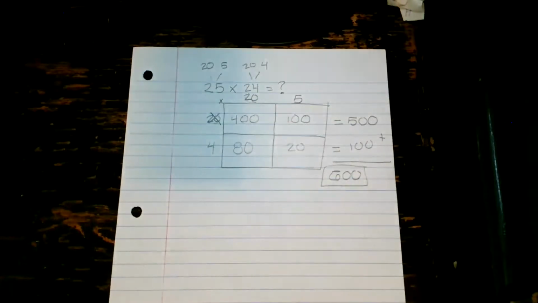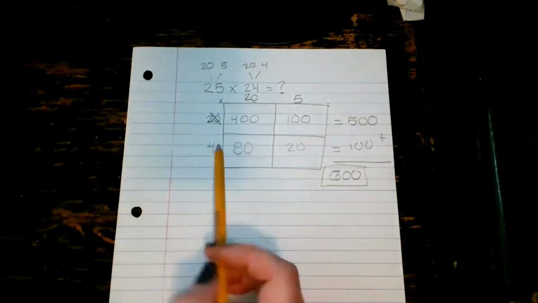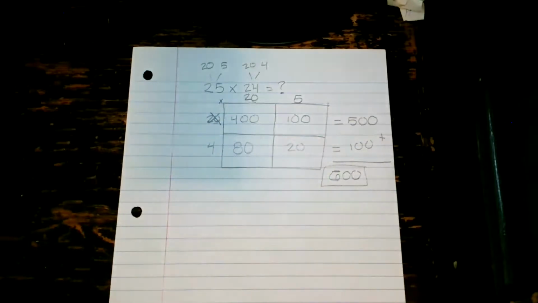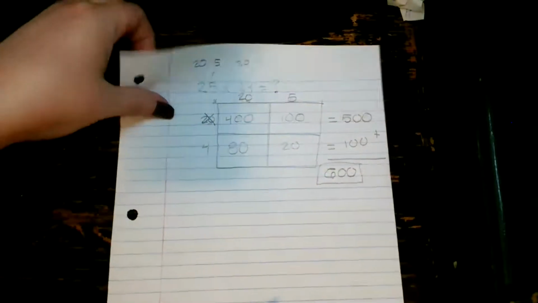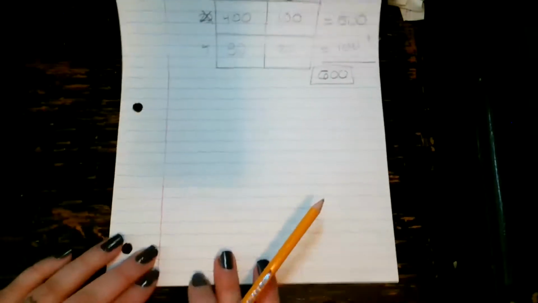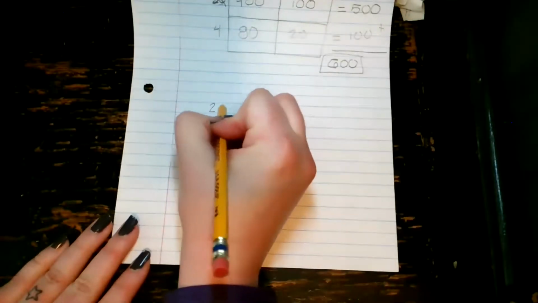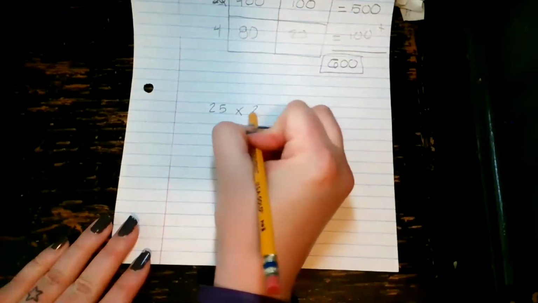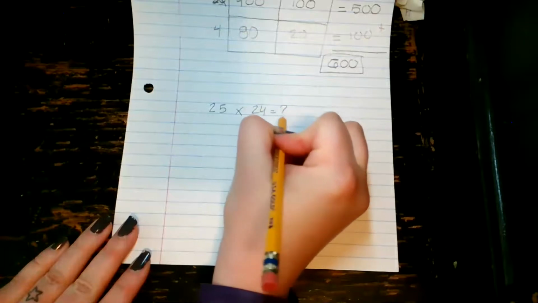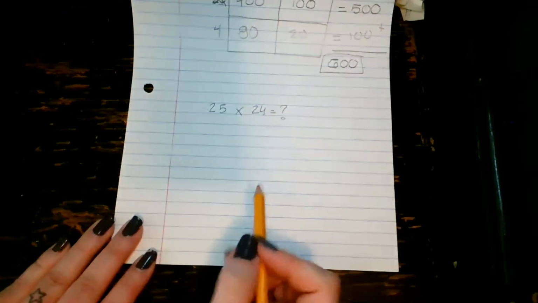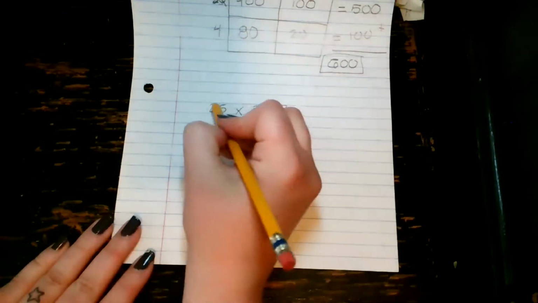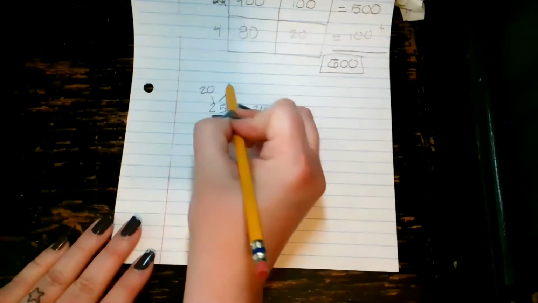Holy guacamole. Okay, let's do the same problem again using that partial product. Remember, partial product is the same idea as the door and window. We're just not drawing it out, okay? Let's take a look. My original problem is 25 times 24. All right. I like to break the bigger number apart. Here we go. 20 and 5.